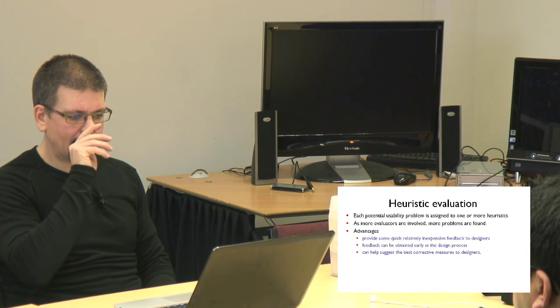At this stage it's a potential usability problem, because they can only judge by their expertise that it could be a usability problem or not. You haven't established that yet because you haven't tested with the user. So each potential problem is assigned to one or probably more of those heuristics. Sometimes it falls under more than one heuristic. And obviously, the more evaluators or experts you have, potentially the more problems you'll find. Some of the problems will be found by more than one, but different people probably will find different problems.